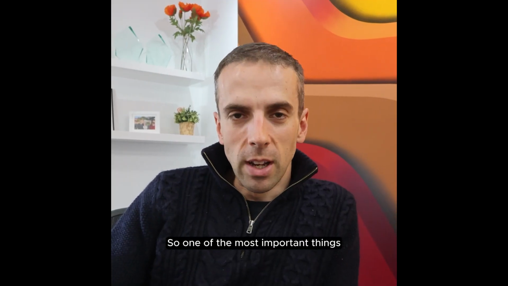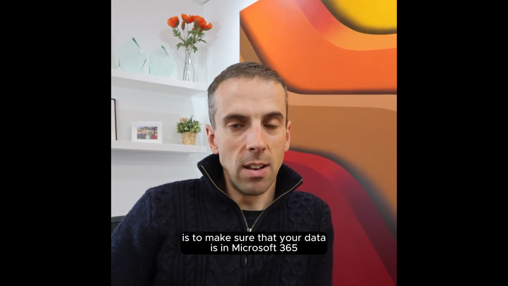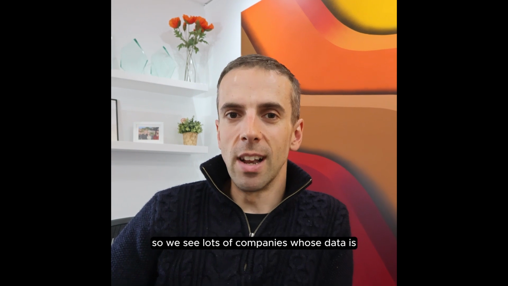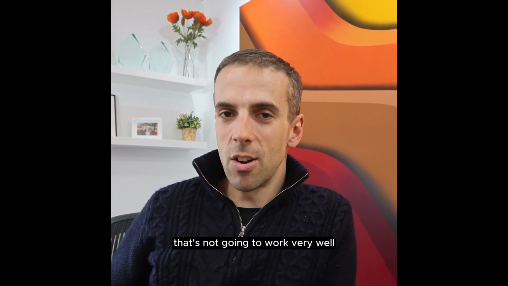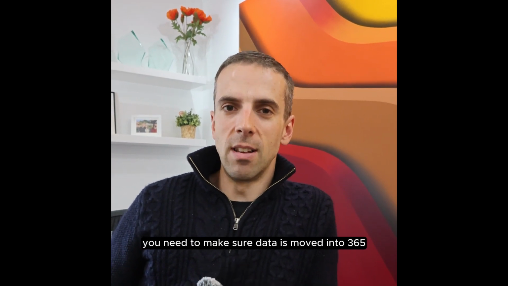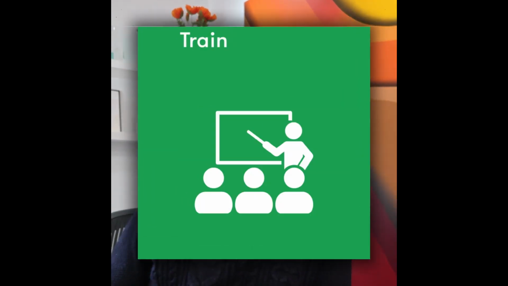One of the most important things you need to do before you start using Copilot is to make sure that your data is in Microsoft 365. We see lots of companies whose data is across various different places. That's not going to work very well. You need to make sure data is moved into 365 before you start using Copilot.